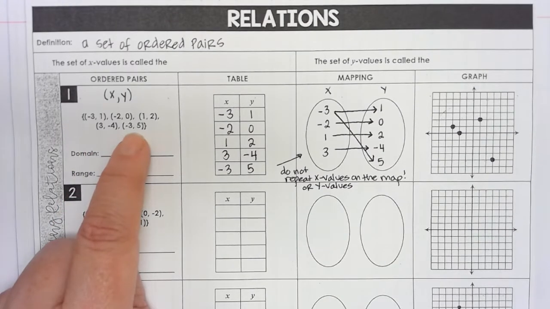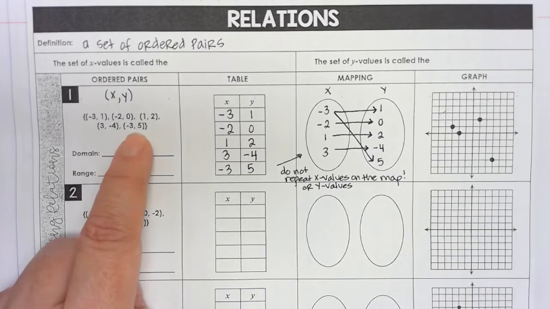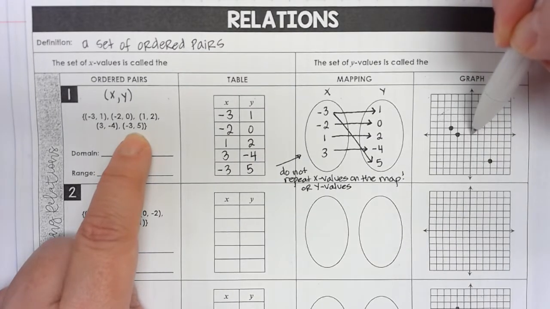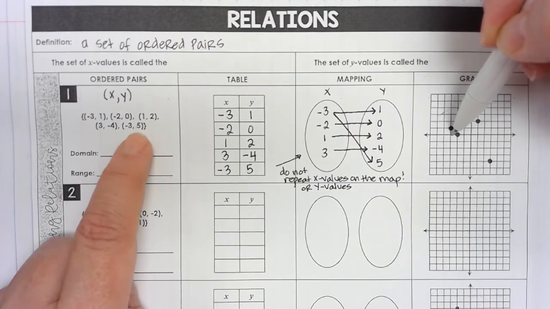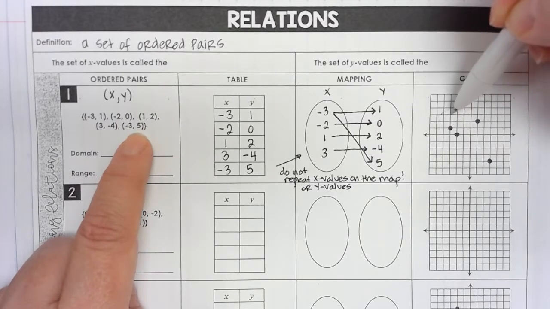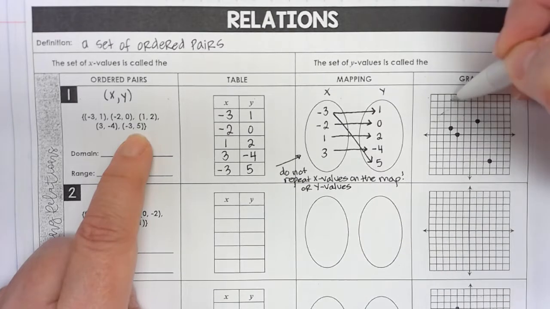And then my last dot is -3, 5, so I have to go -3 again, 1, 2, 3, but this time I'm going up 5. 1, 2, 3, 4, 5.